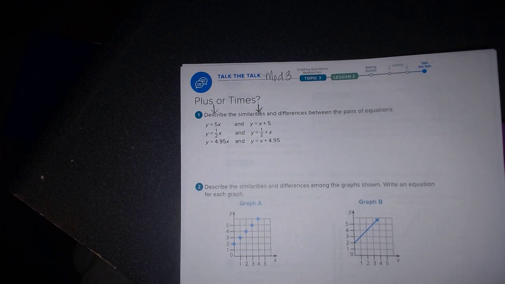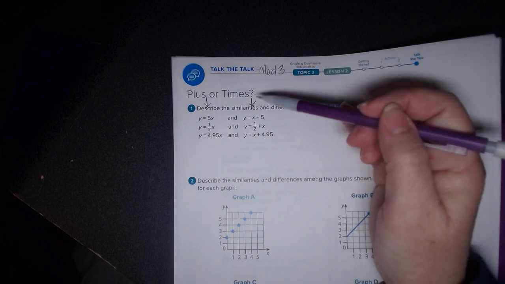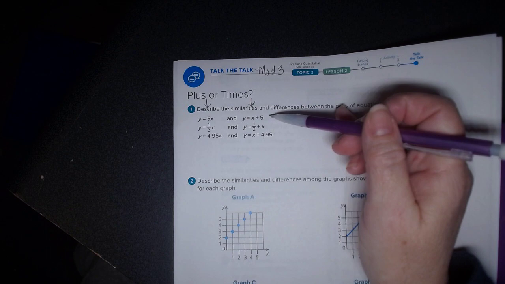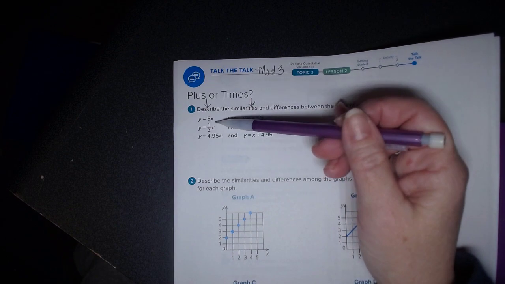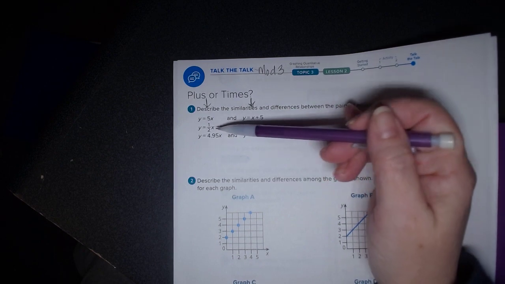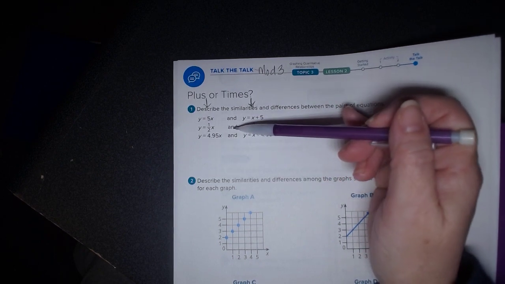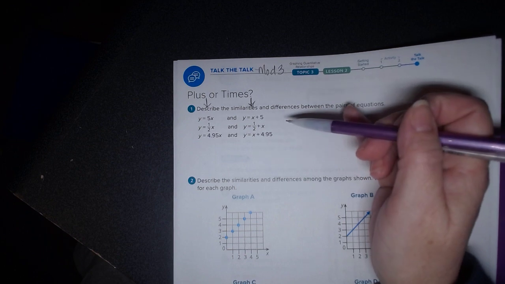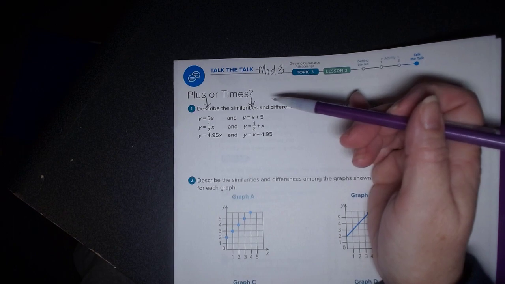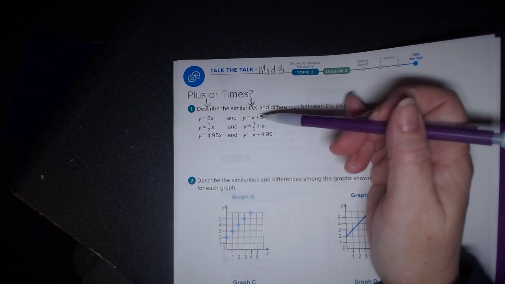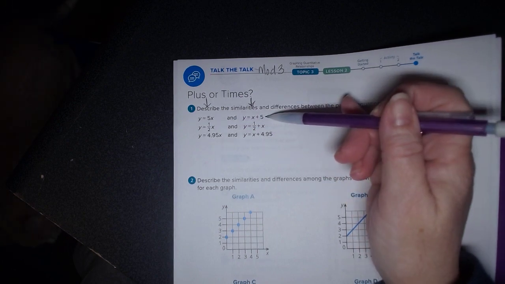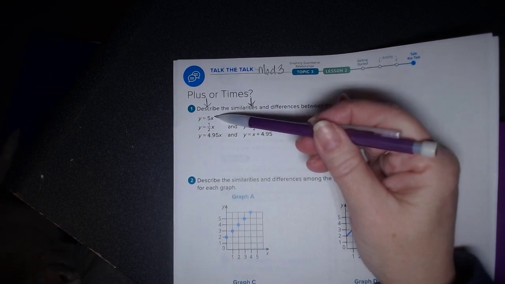So with y equals 5x, then it says and, so almost like it wants me to compare here as well. Y equals x plus 5, then y equals 1/2 x, and y equals 1/2 plus x, y equals 4 and 95/100 x, and y equals x plus 4 and 95/100. So the first thing I notice is everything starts with a y, and it has an equals. And then on the other side of the equal sign, like here I have a 5 and here I have a 5. I have an x in each.